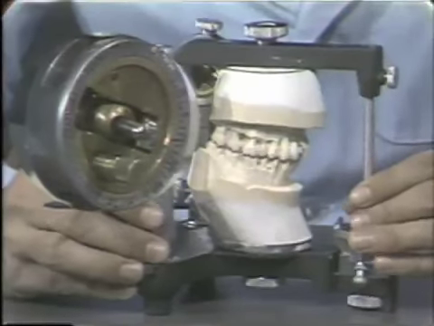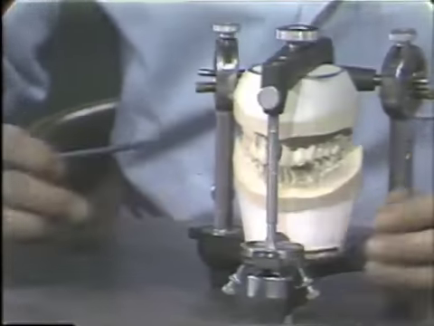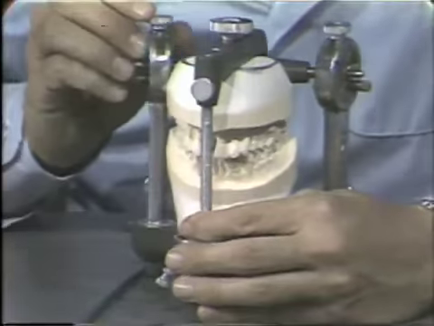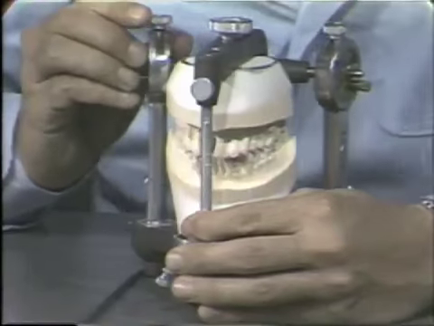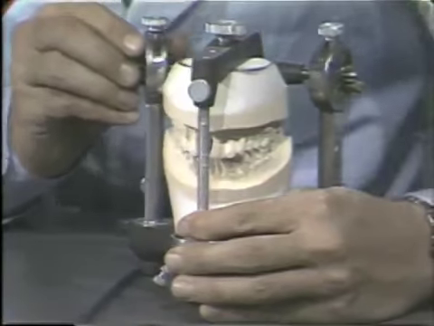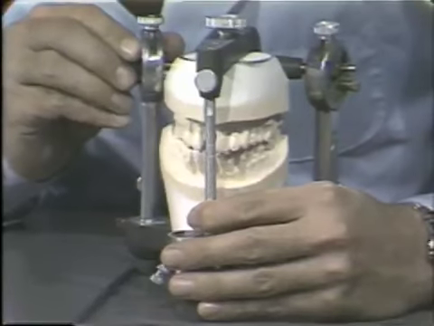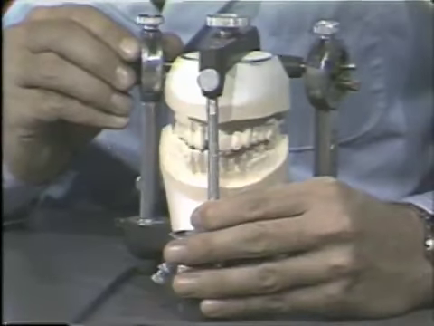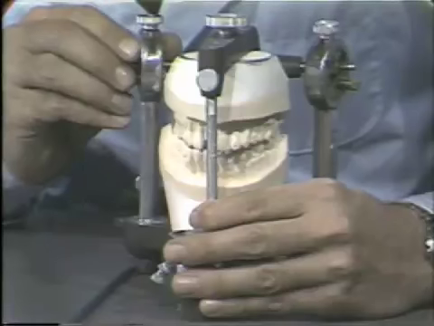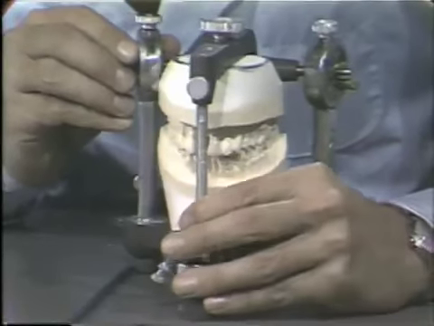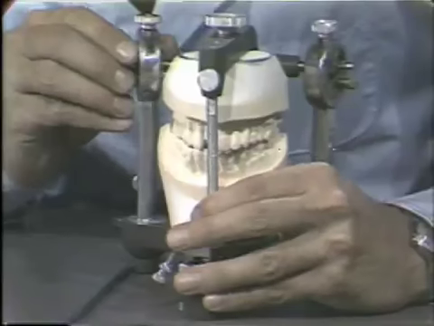Now, looking at the third basic movement of the articulator, we're going to look at the lateral movement. Now, if I want to simulate the cast in a right working excursion, I have to move the upper member of the articulator to the left.